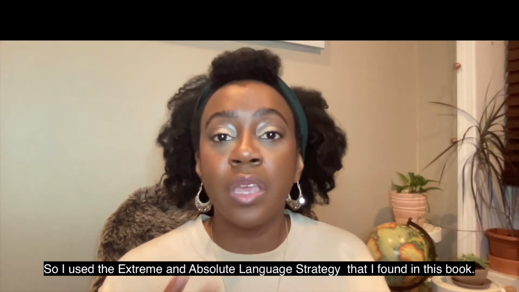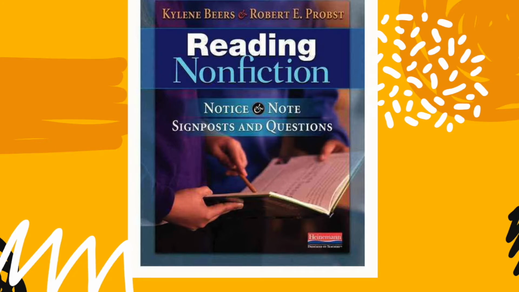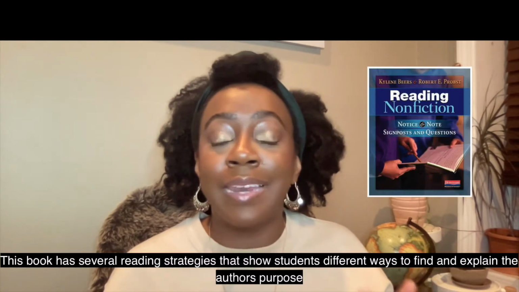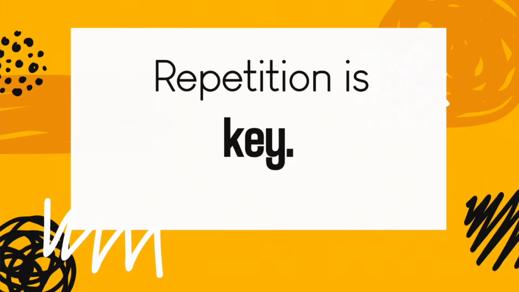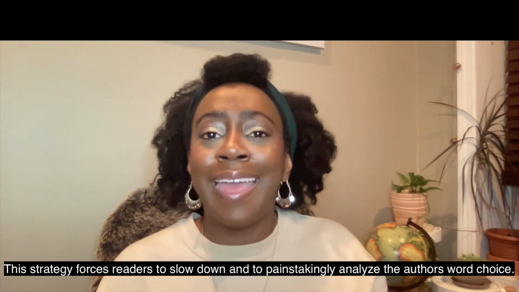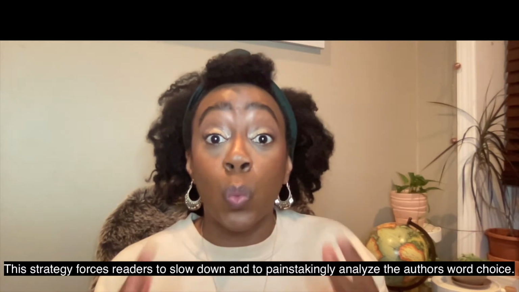So I used the extreme and absolute language strategy that I found in the book, Reading Nonfiction, Notice and Note, Stances, Signposts, and Strategy. This book has several reading strategies that are extremely helpful for teaching how to find and explain the author's purpose. We also have to remember that repetition is key, so this strategy should be done perhaps with a second reading after they've read it before. This strategy forces students to slow down and to painstakingly analyze the author's word choice.